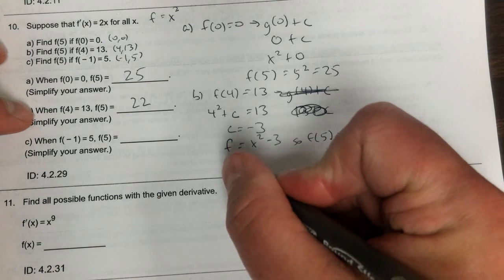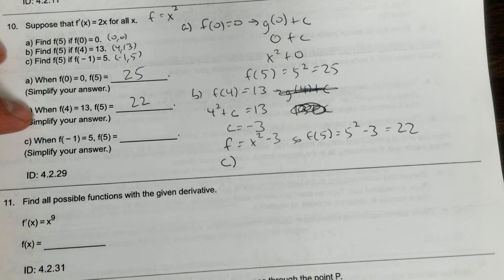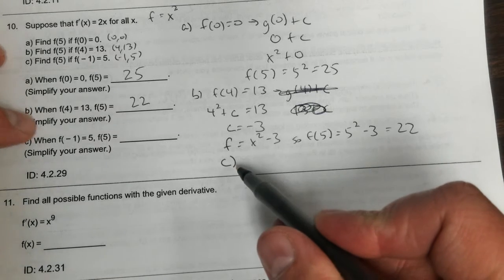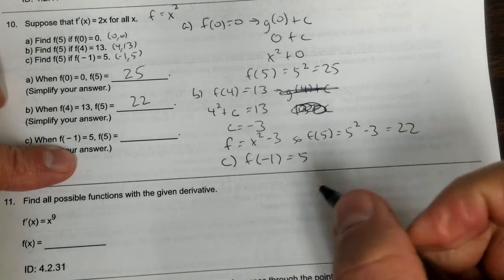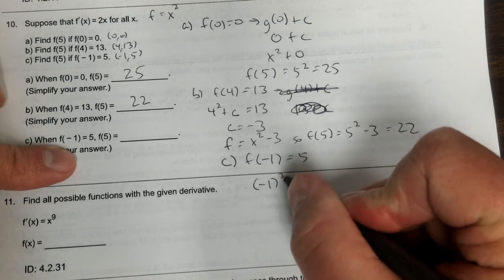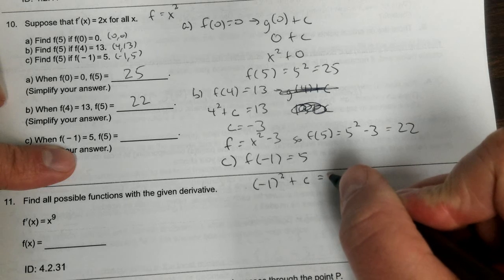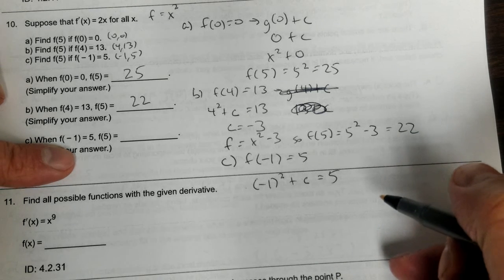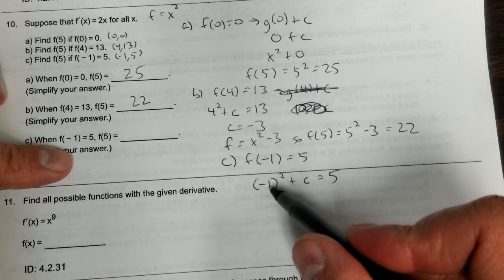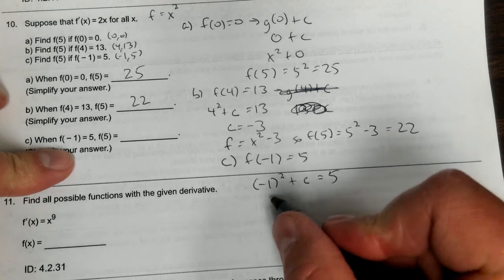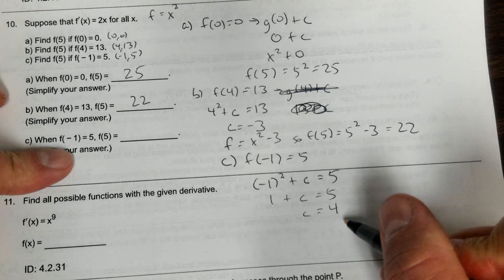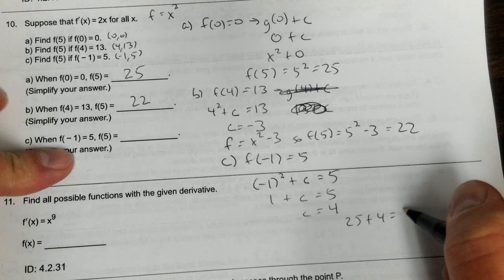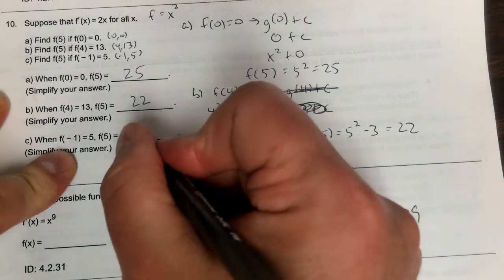And then let's do that for c also. So on this one we have f of negative 1 equal 5. So we're going to have negative 1 squared plus c equal 5. So that's 1 plus c equal 5, so c is 4. So basically 25 plus 4 is 29. That's this answer.